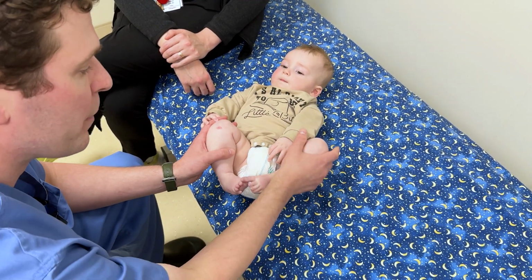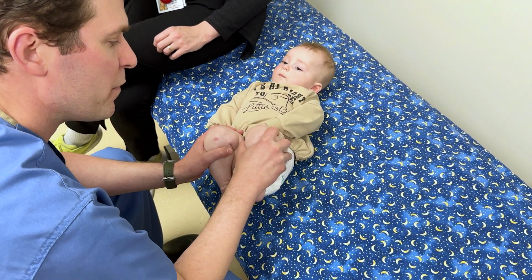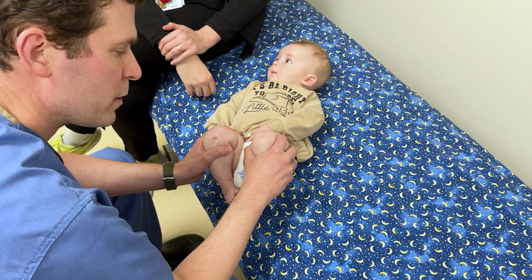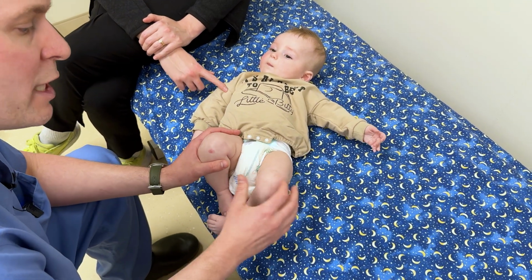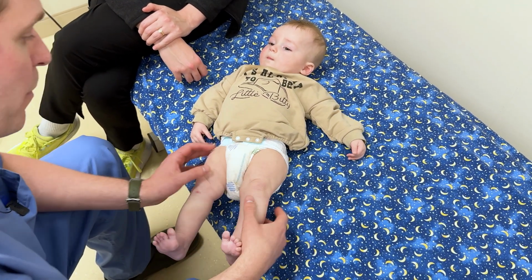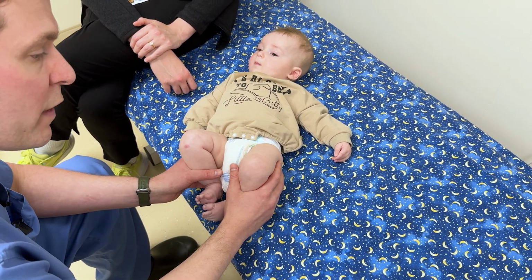In other patients, particularly as you get to be a little bit older, the instability of the hip moving out with a Barlow maneuver or in with an Ortolani maneuver will start to decrease, and you'll end up with what's called a fixed dislocation, meaning the hip is dislocated, but you can't appreciate it moving in and out.